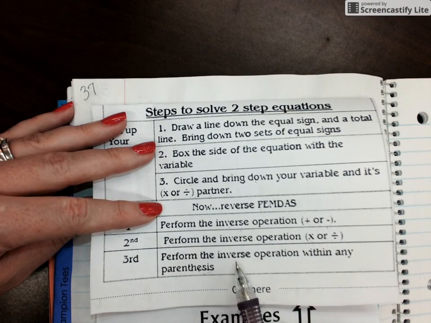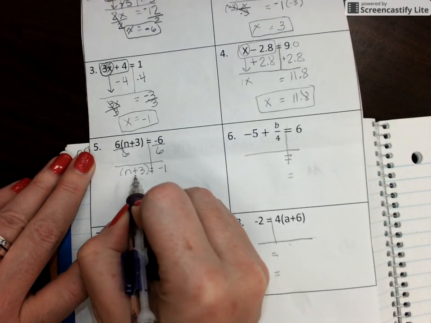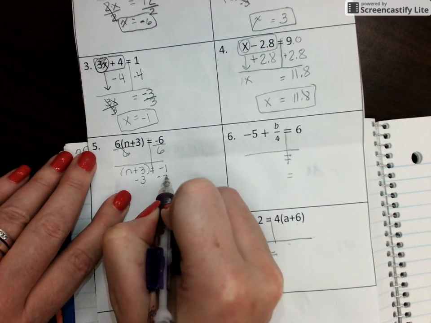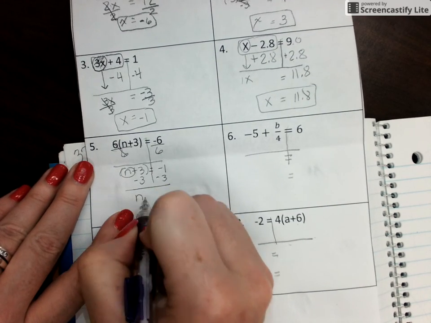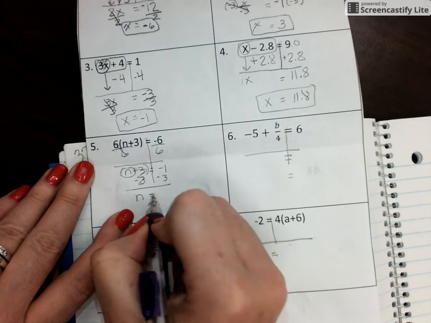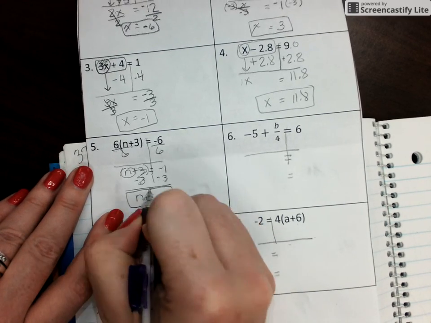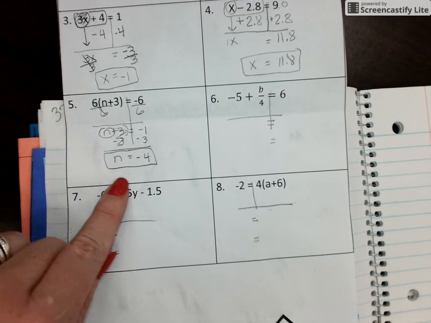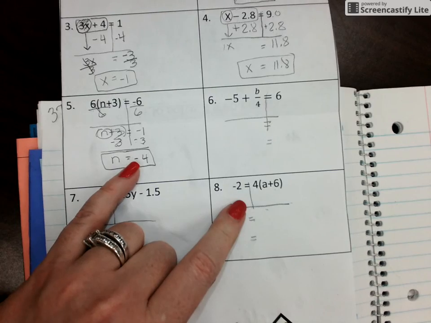So now I'm going to perform the inverse operation within the parentheses, which was an addition. So now I can subtract that out. My n is down here. That's gone. A negative 1 plus a negative 3 is a negative 4. How about we skip straight over here to number 8, which are similar problems, and let's do that.